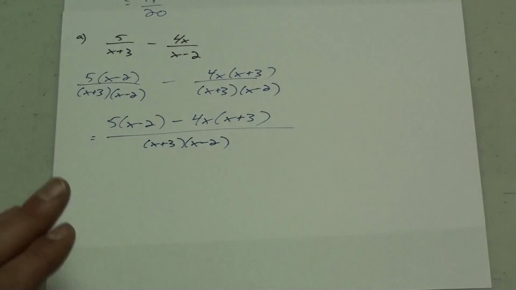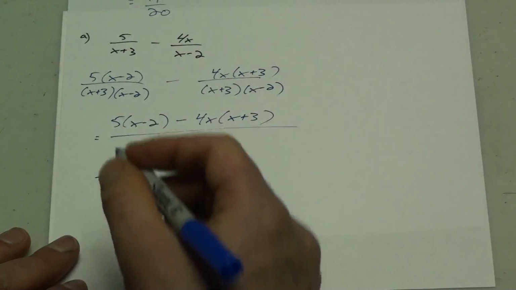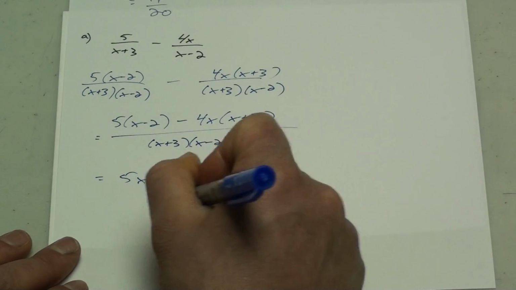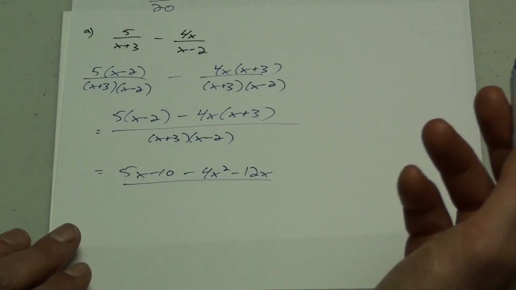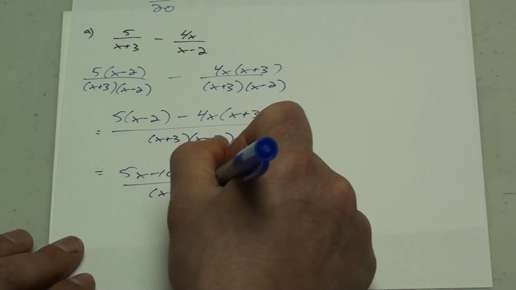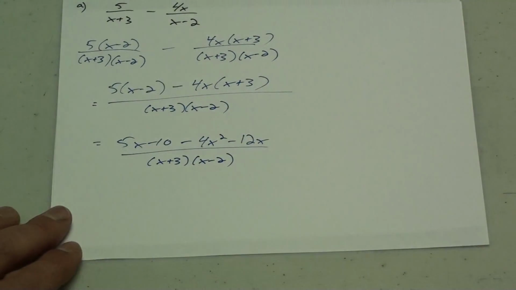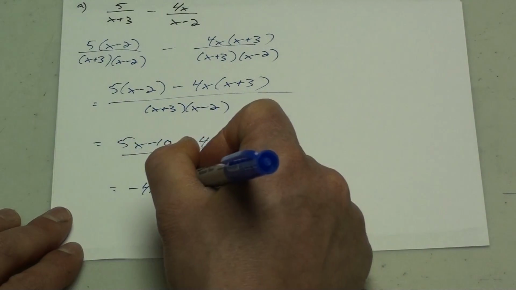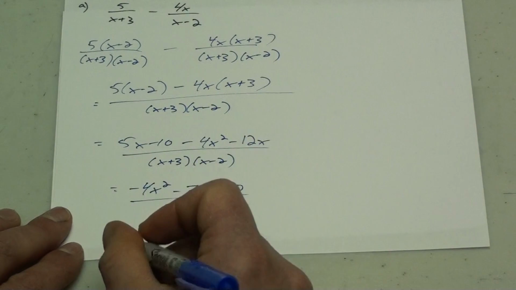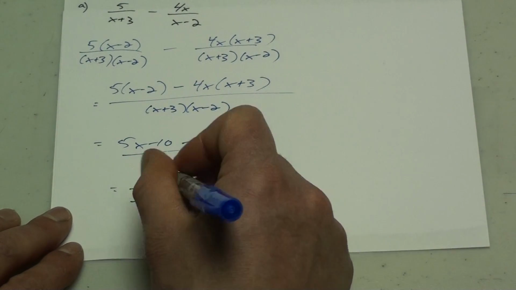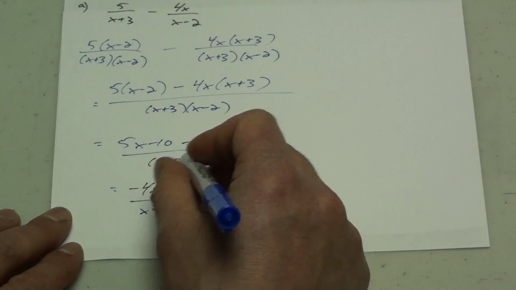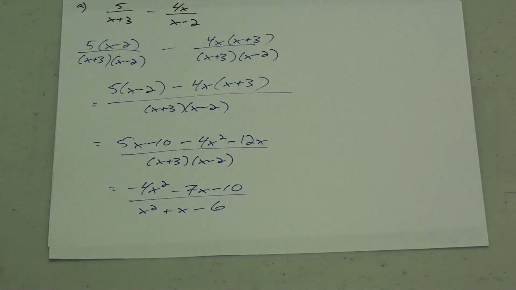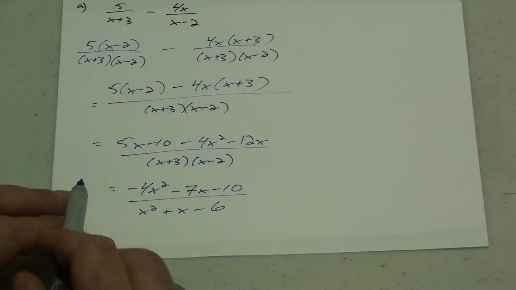Now you might be asked to simplify a little bit further, in which case you can do the distributive property: 5x minus 10, subtract 4x squared minus 12x, all over, and I'll just leave it in a multiplying binomials fashion on the denominator right now. So I can collect like terms: negative 4x squared minus 7x minus 10 on the top, over x squared plus x minus 6 on the denominator.